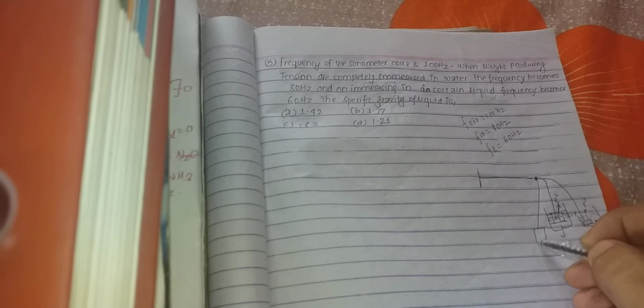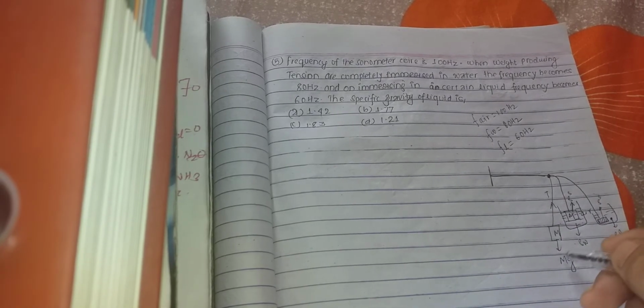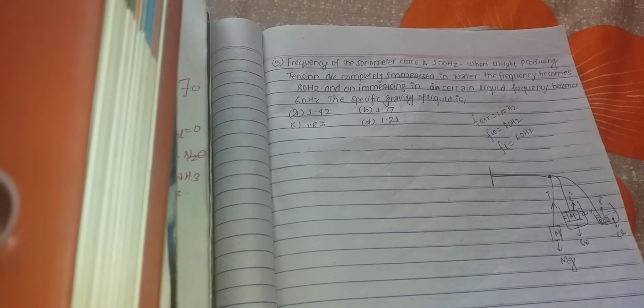When it was hanging in the air, this mass was producing mg. Whatever the condition of the mass per unit length of the sonometer wire, let's see, this is the mass, then the tension produced is here. Yes or not? What is the tension? The tension is equal to mg in this case.